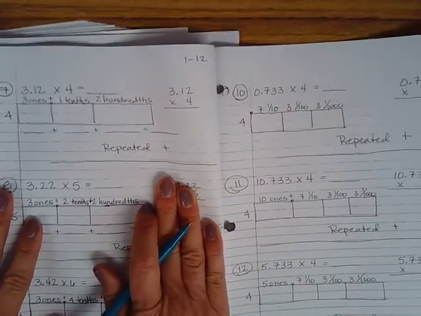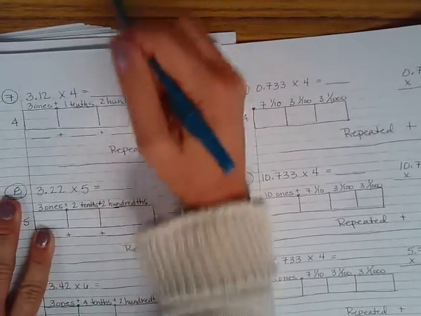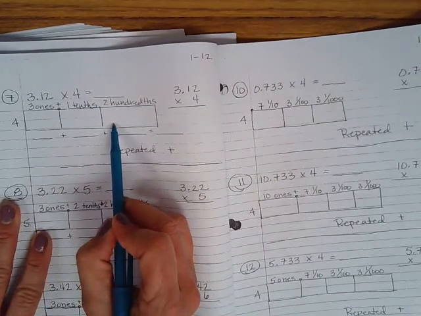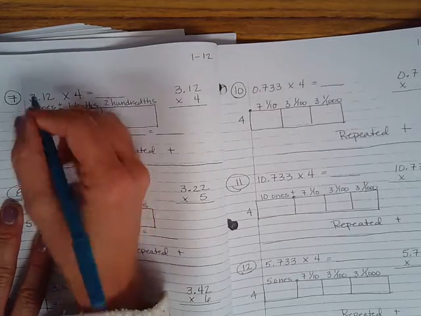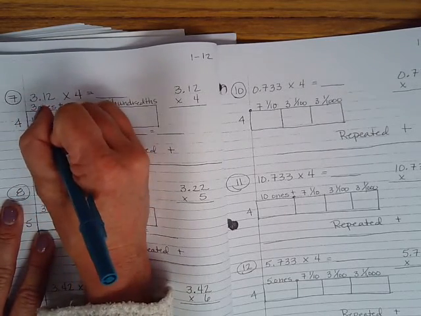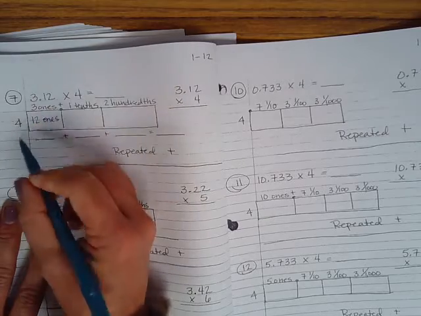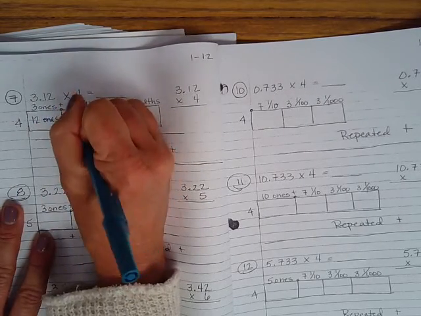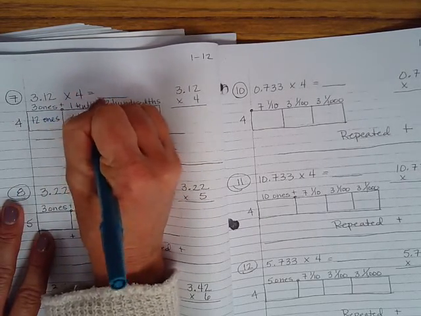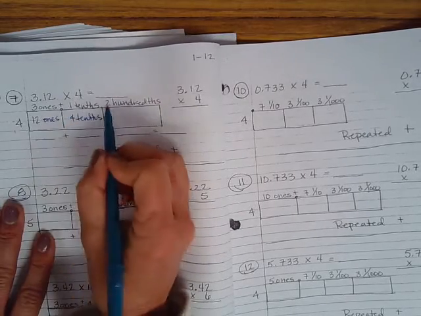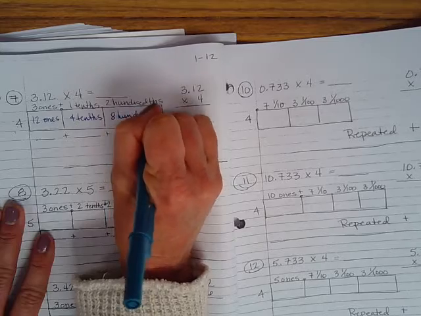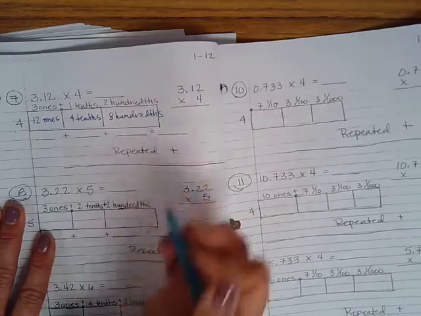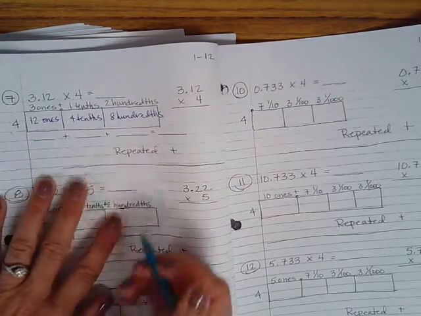All right, so this one is getting a little bit bigger on our area model. So 4 times 3 is 12 ones. 4 times 1 tenth is 4 tenths. 4 times 2 is 8 hundredths. Now let's pull it down and add it up.